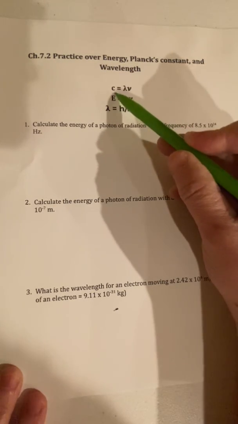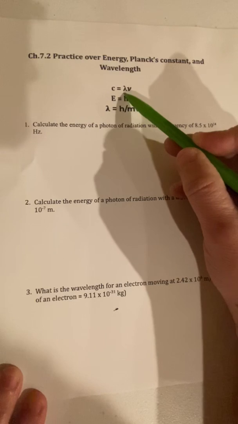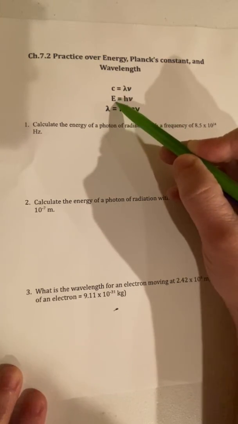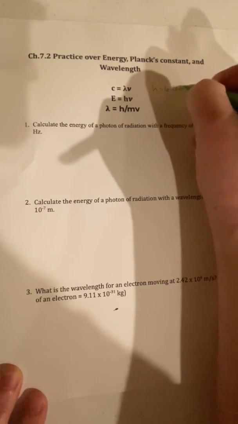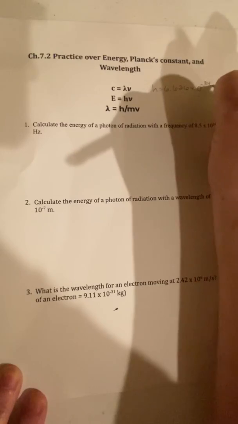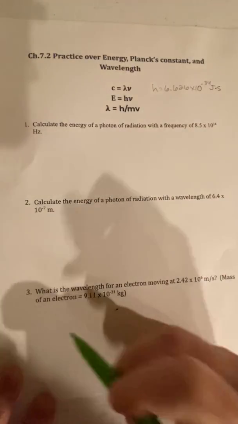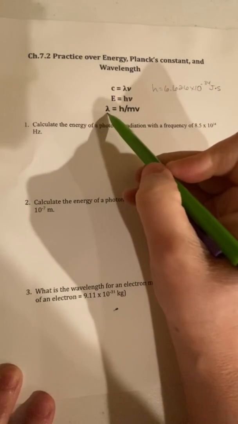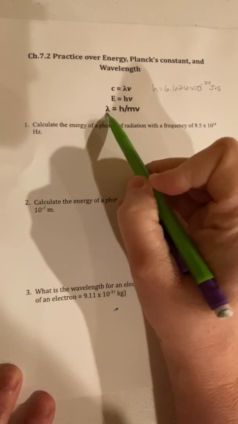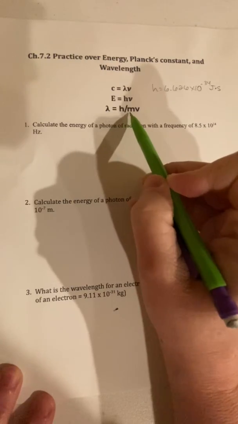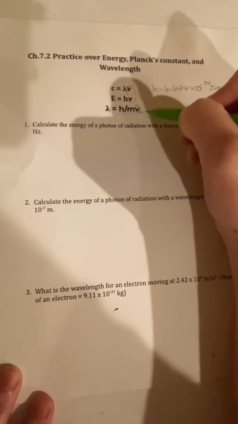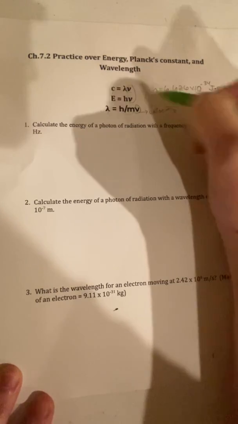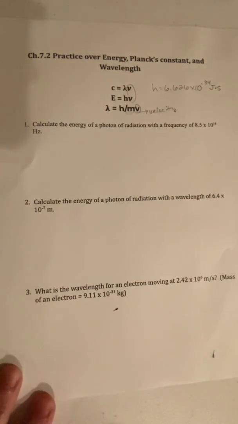We may need this. Remember, c is the speed of light, lambda is wavelength, nu is frequency, E stands for energy, h was Planck's constant, and that was equal to 6.626 times 10 to the negative 34th joules times second. That was a constant number that would be provided to you. And then down here we have another formula: lambda, again wavelength, is equal to Planck's constant divided by m, which is going to be mass later, and then v is going to be velocity. So these two are different than this. This v is velocity. The other one is that nu that I talked about, and that's frequency in that formula.